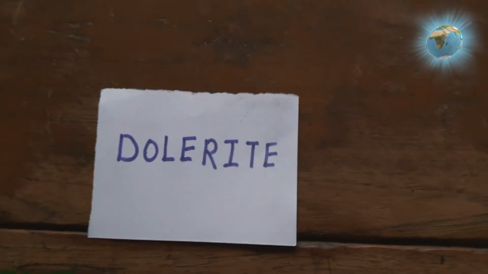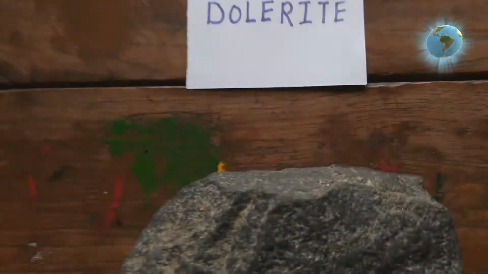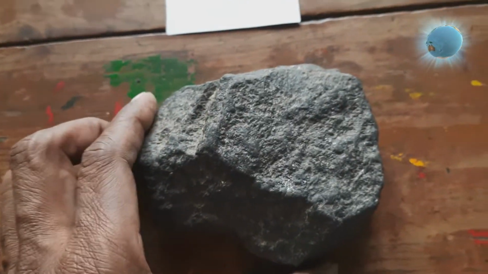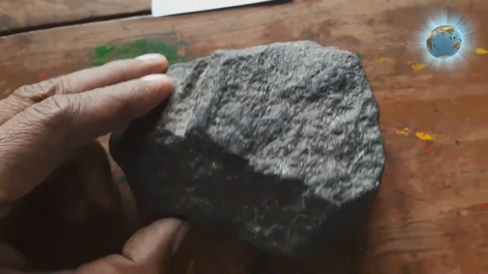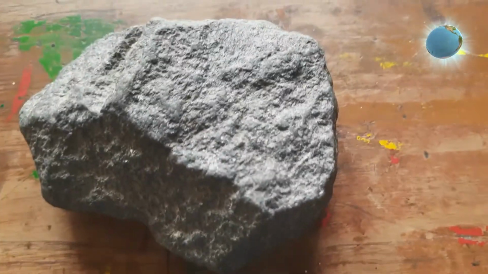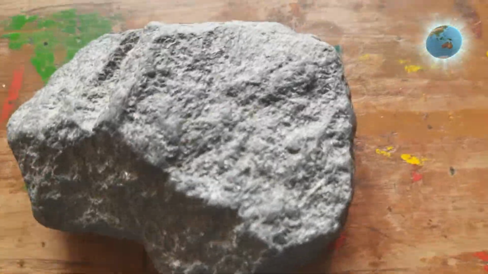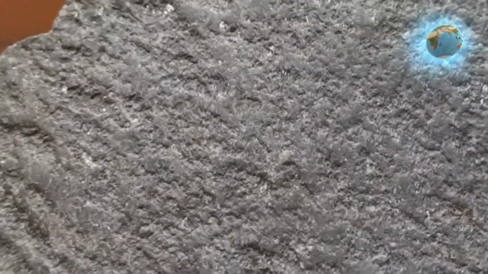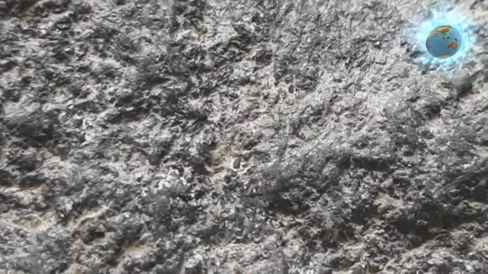See, this is dolerite. This is a hypabyssal igneous rock, which is formed in the crust by igneous intrusion of basic type of magma. I shall zoom a little so that you can understand its texture. Definitely you can see that it is a bit coarser than basalt. This is what basalt is. This is how dolerite looks like. Can you see the difference? It is coarser, isn't it?